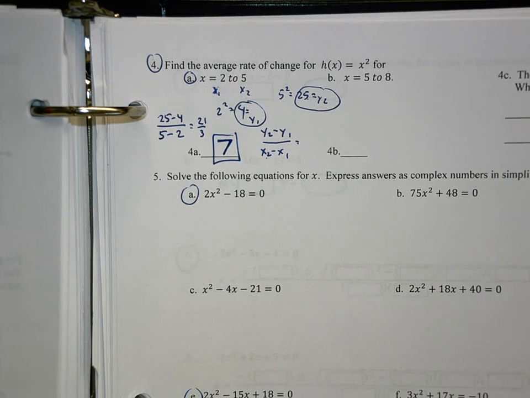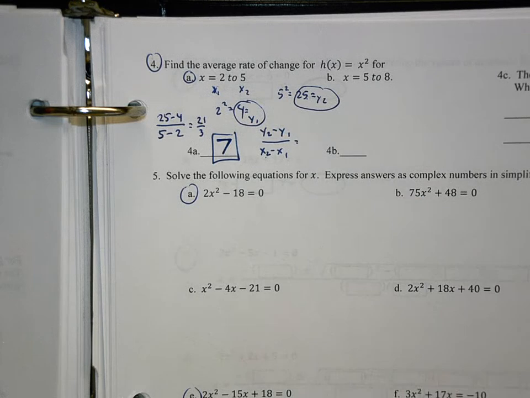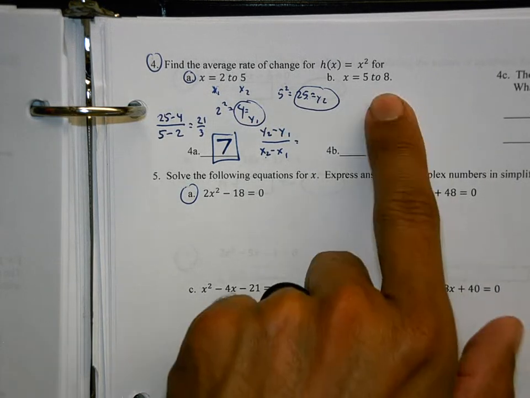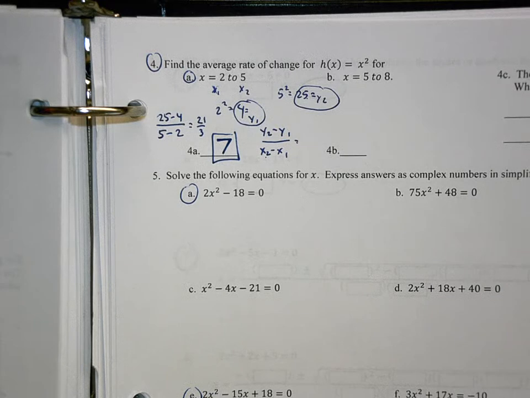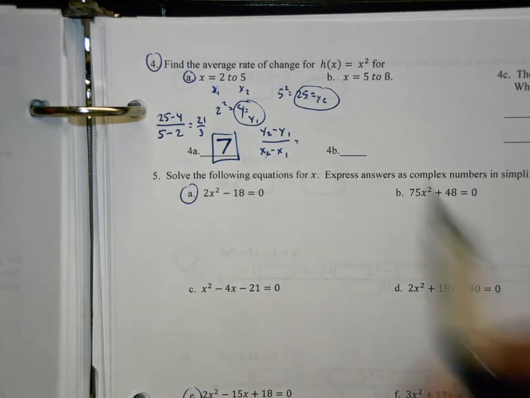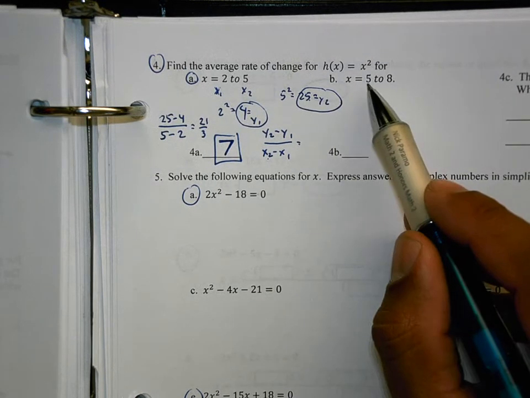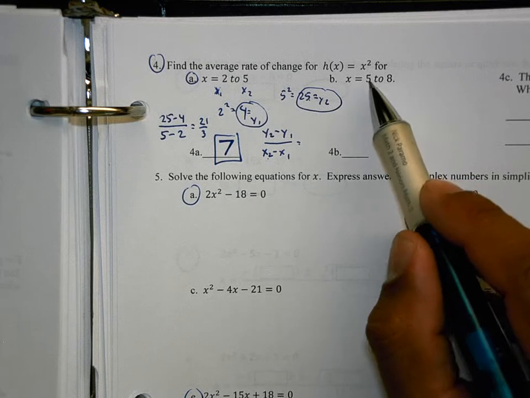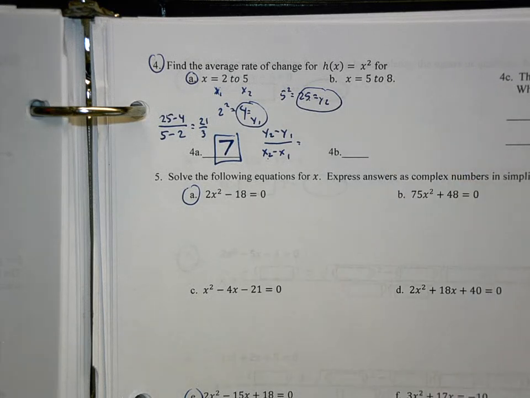It will be different from 5 to 8 because the curve is going to be steeper. I would expect this to be a bigger number from 5 to 8. I'm not going to do that one for you, but how are you going to do it? This will be your x1, this will be your x2. Plug it in to find out what your y1 and your y2 are, and then use the formula.